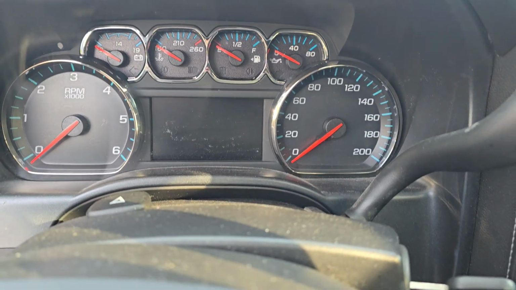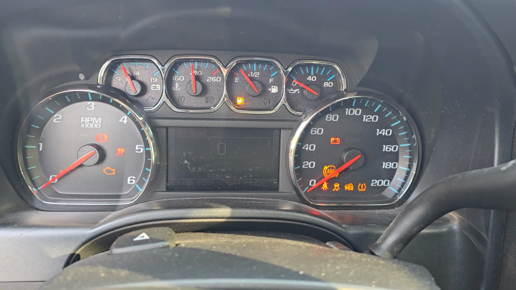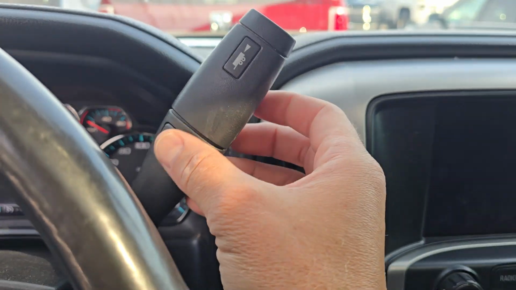So this is how you do it. It's pretty easy. All you're going to need is the key. You're going to want to put that to the ignition setting and let it turn on. Now you're going to have the shifter with the tap shift on it.